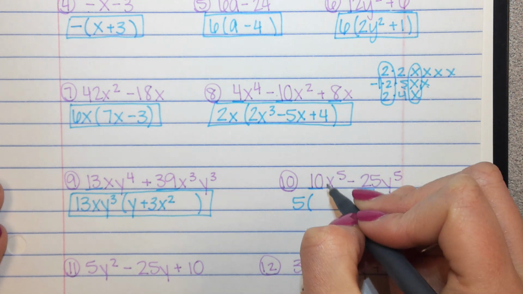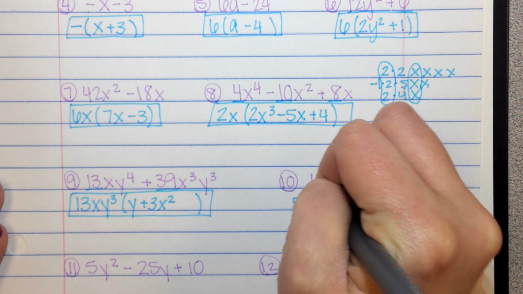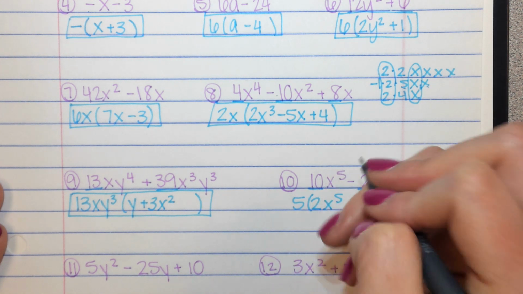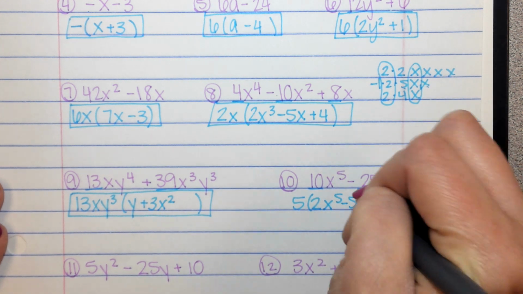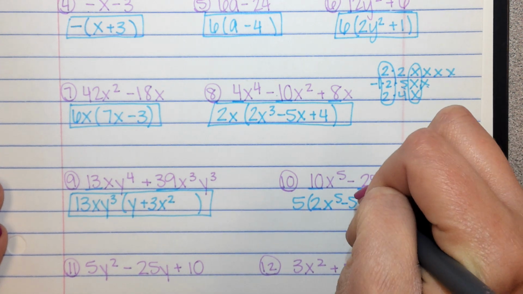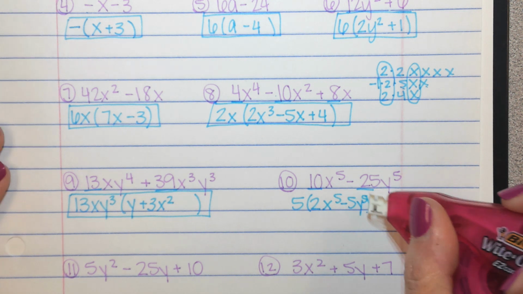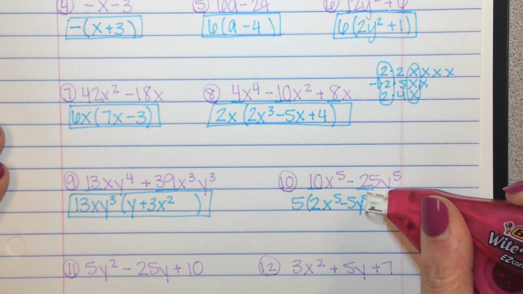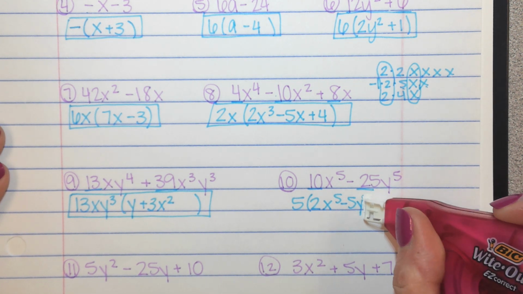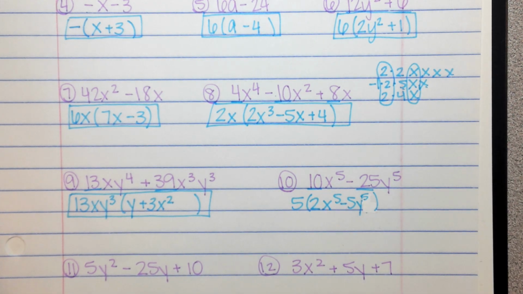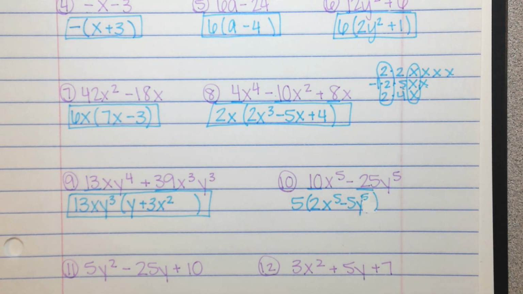All right. 10 divided by 5 is 2. And I didn't take out any of the x's. Negative 25 divided by 5 is negative 5. And I didn't take out any y's, so I'll leave those where they're at. And that's kind of hard to read, so let me fix that for us. So we'll change it to y to the 5th and then close the parentheses. Okay.